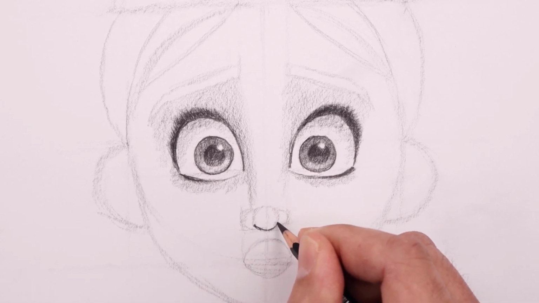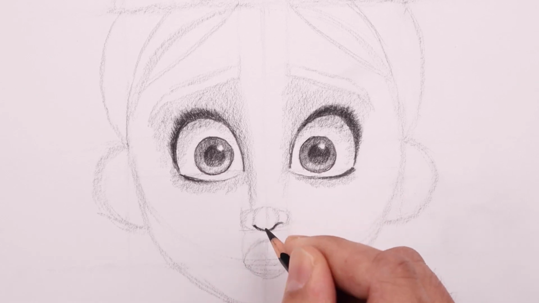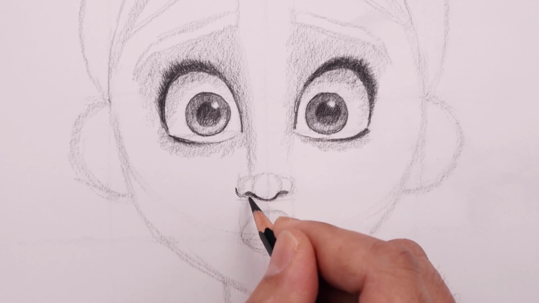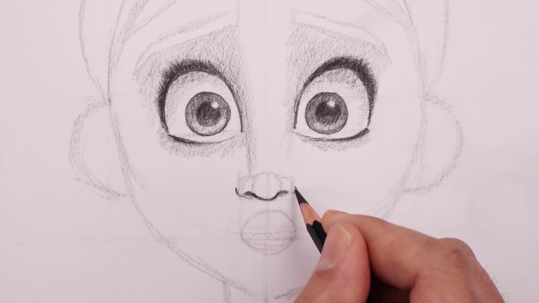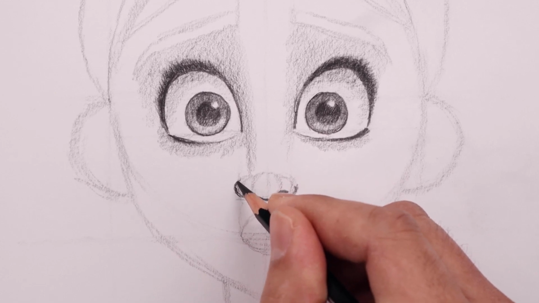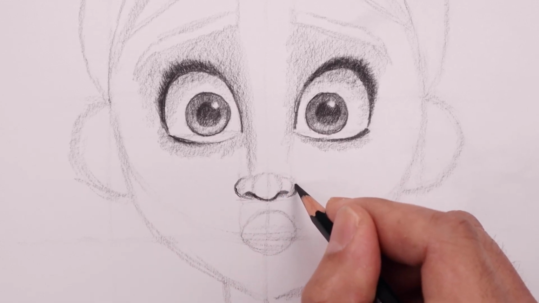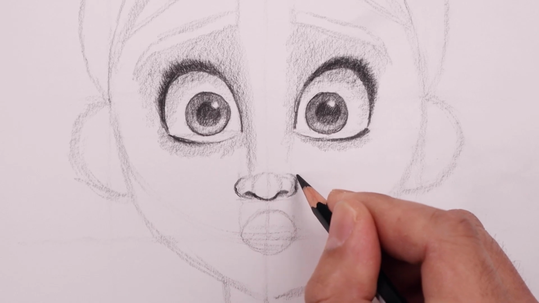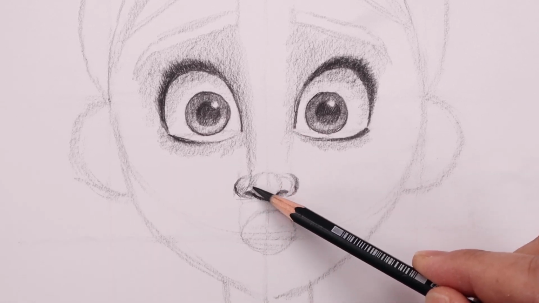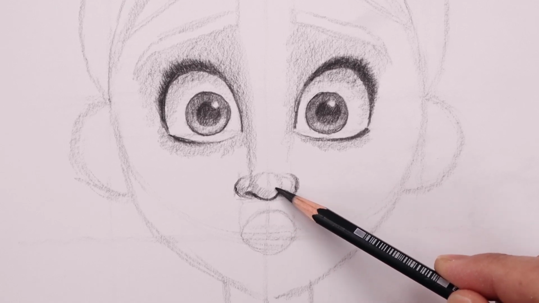Now I'm going to move down and start detailing out the nose, starting with the tip, going out towards the nostrils. Now just adding some shadows across the bottom of the nose.